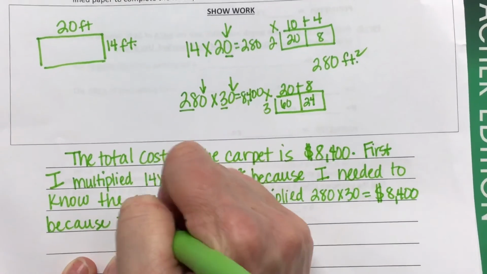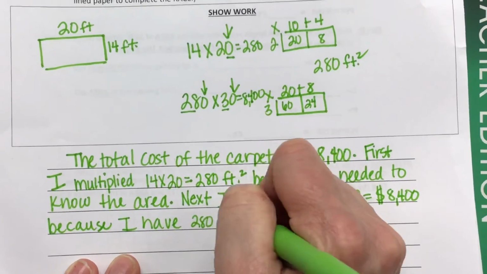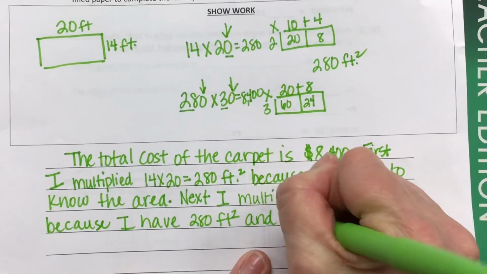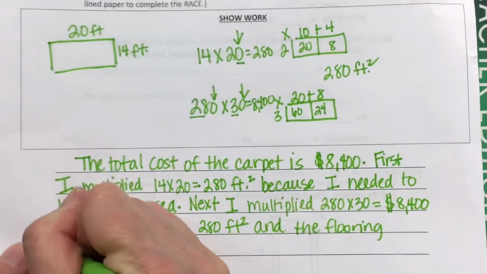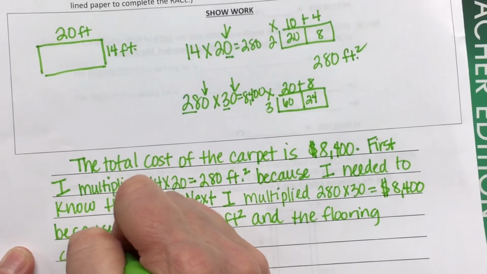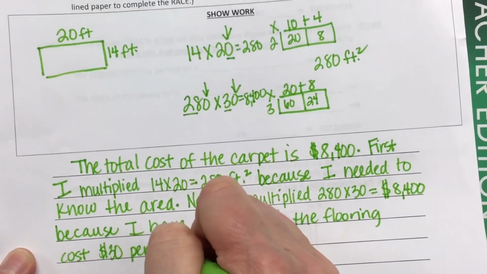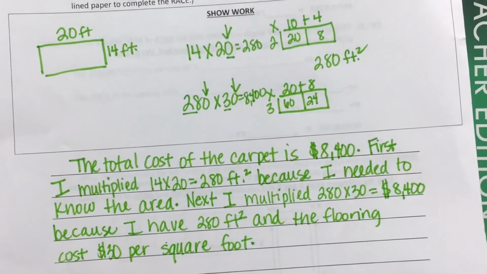Because I have 280 square feet and the flooring costs $30 per square foot. And I think that is plenty.